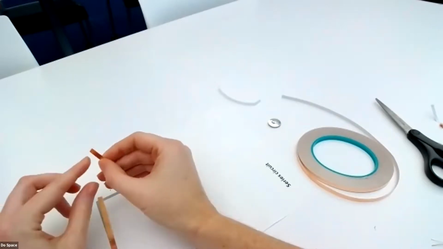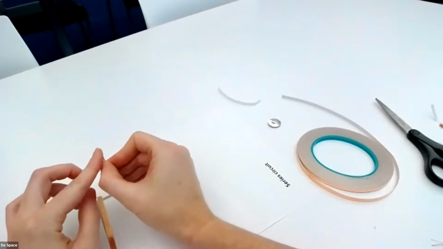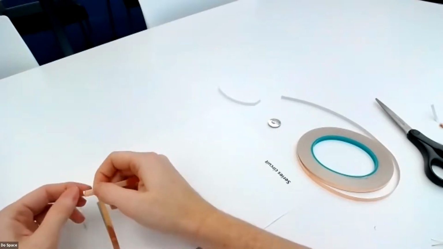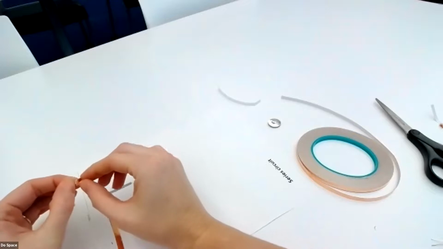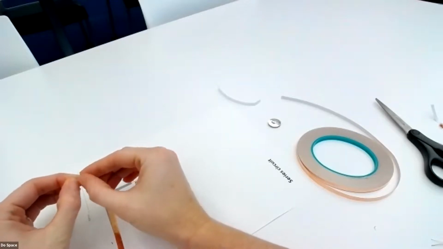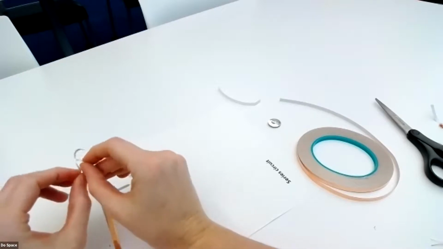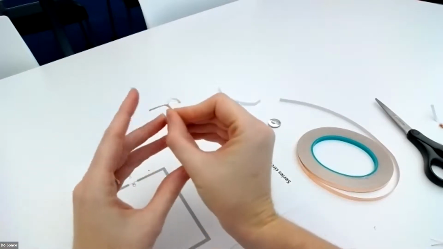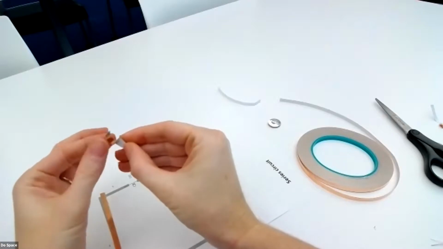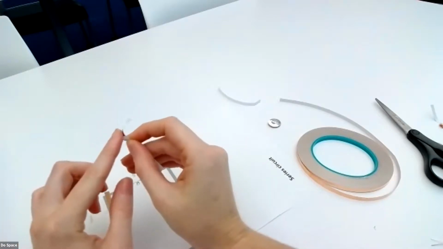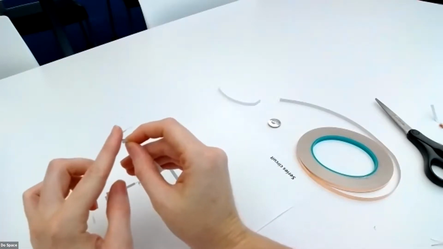So what that means is, again, you're going to try and get the end of our copper tape off the white, and I like to bend this down a little bit. And then what you're going to do is, this side is our sticky side, right? You can kind of tell that that's sticky.